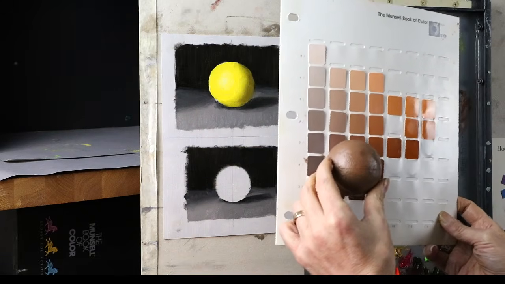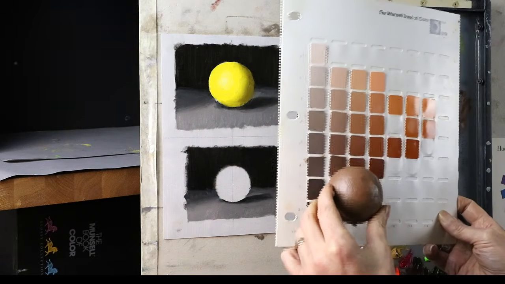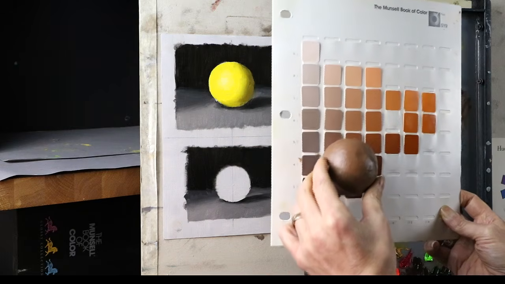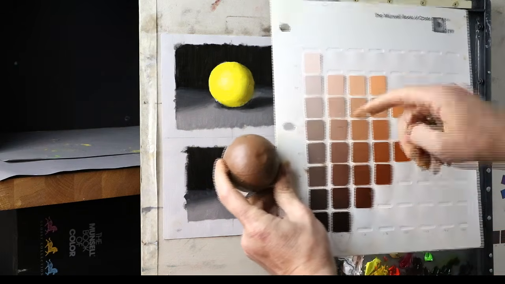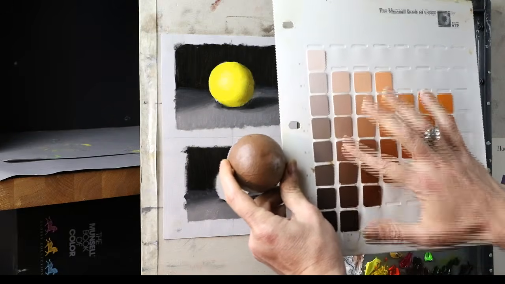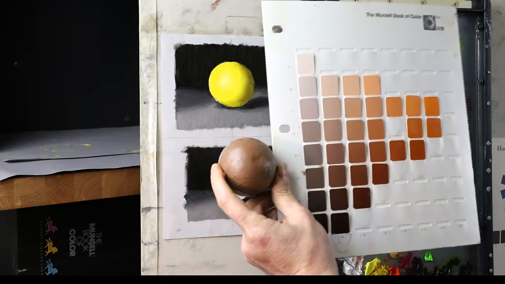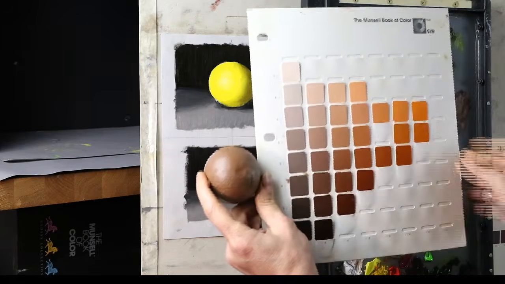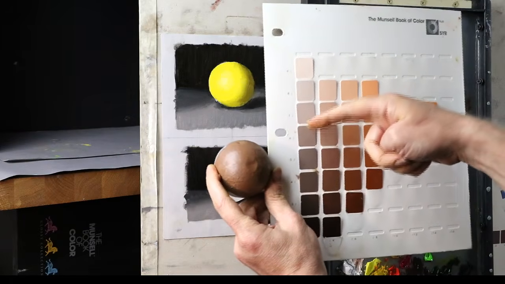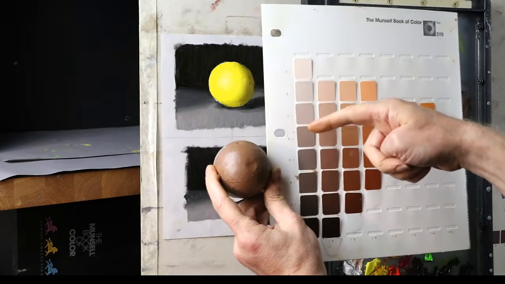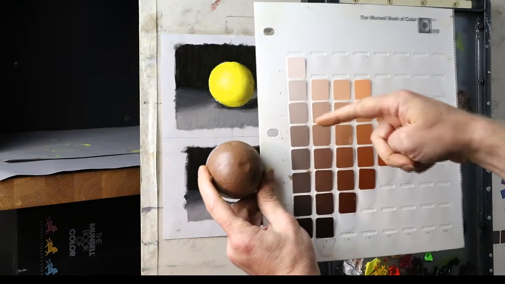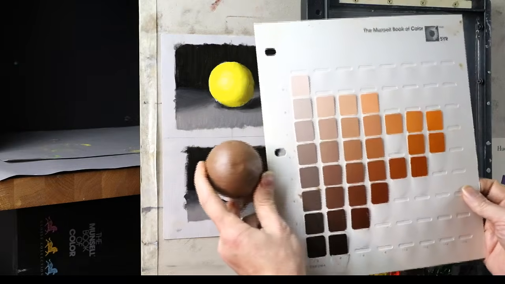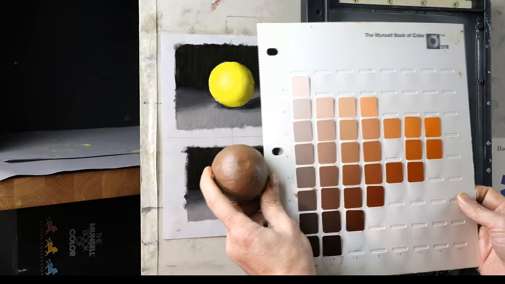Is it? Oh no, it's 5.4. 5.4, sorry, or is it 4.4? 5.4. 5YR 5.4. So your highlight is going to be, assuming neutral light, okay, obviously, if your light has some color, that will change it. Your highlight is going to be up here. It's going to be lower chroma. It's going to be higher value, but it will be the same hue, pretty much, assuming neutral light. So that's what you need to mix.